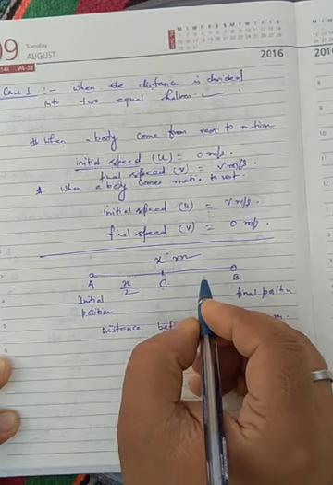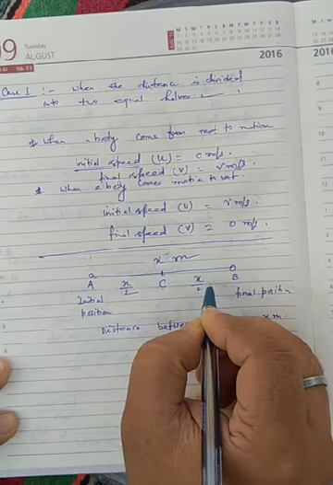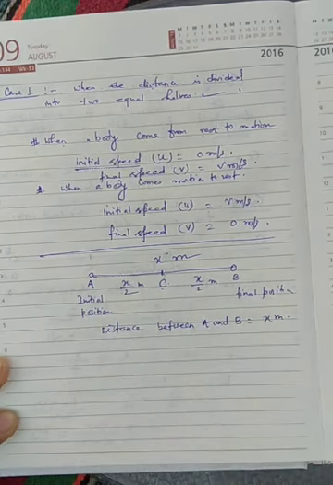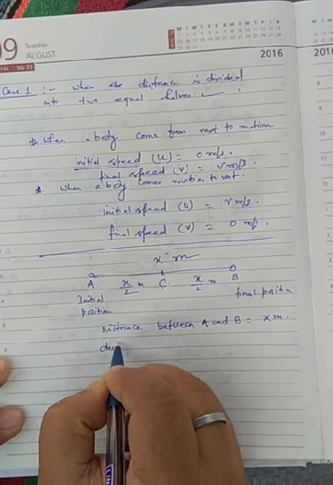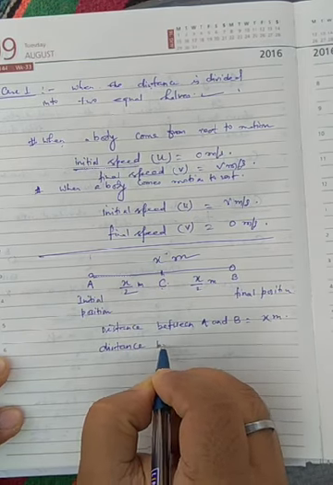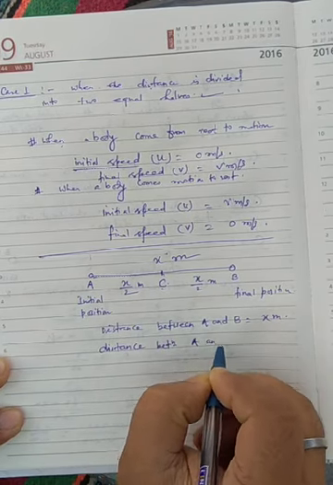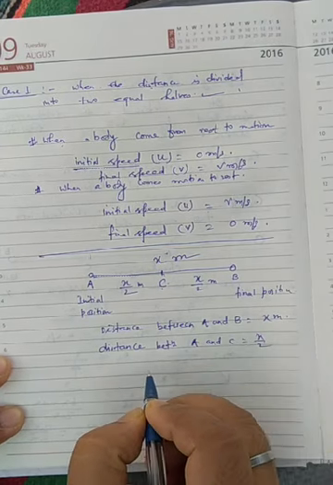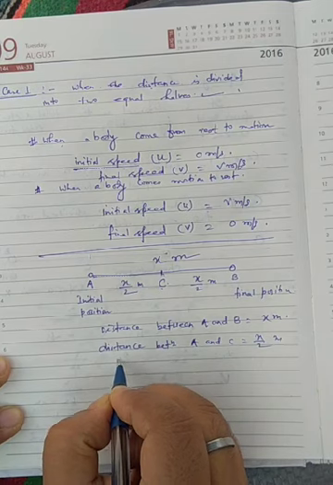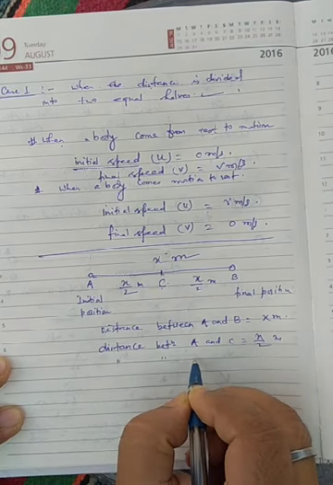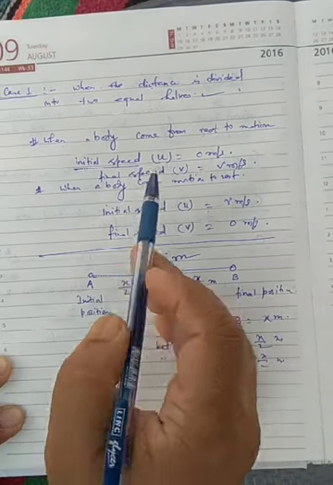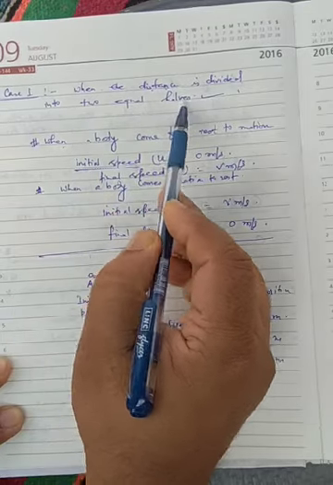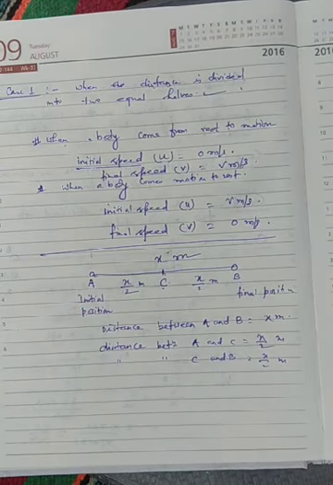And C to B will again be x by 2 meter, because the distance is divided into two equal halves as the case mentioned.